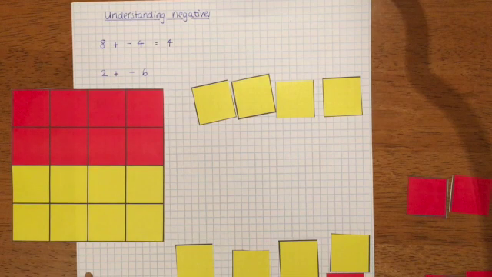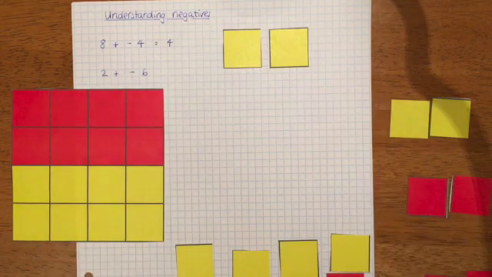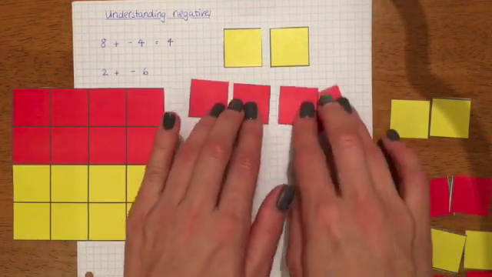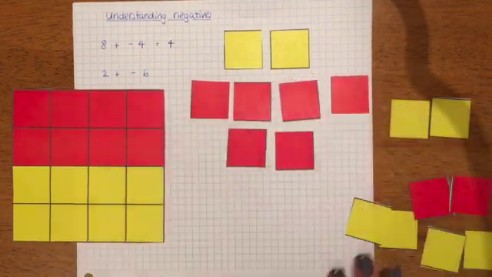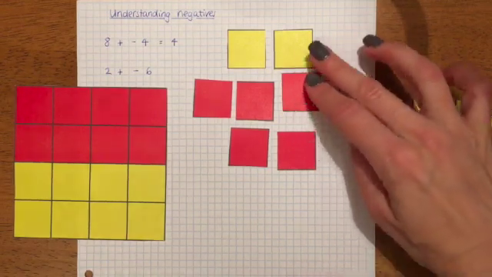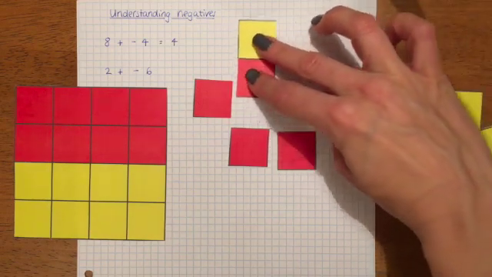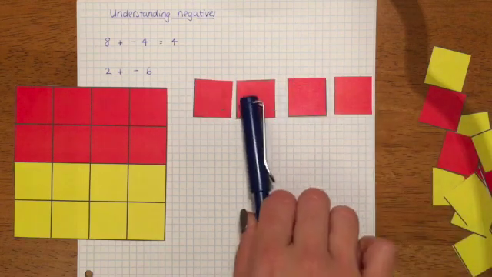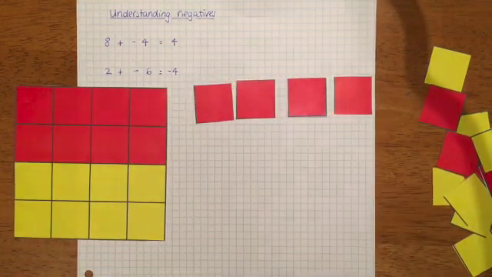Let's have a look at the next one. I start with 2 and I'm going to add in 6 negatives. So I've got 1, 2, 3, 4, 5, 6. I'm going to do the same thing again and pair them off. I've got a pair here, so they're going to disappear, and a pair here which can disappear as well. So what I'm left with is 4 negatives this time. So my answer is -4.